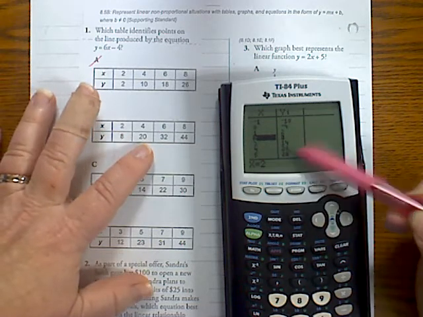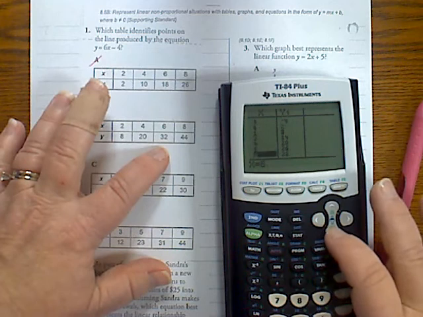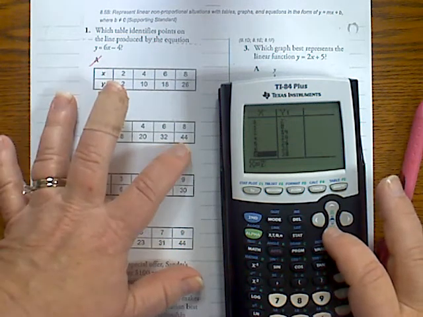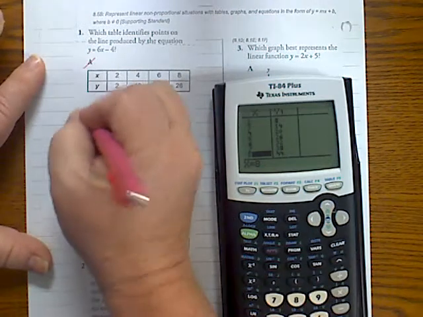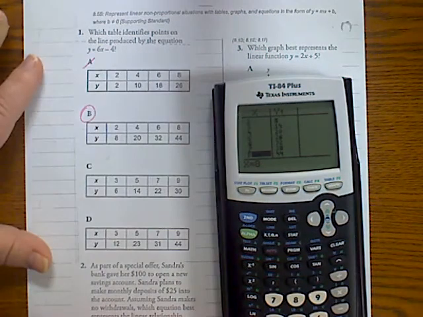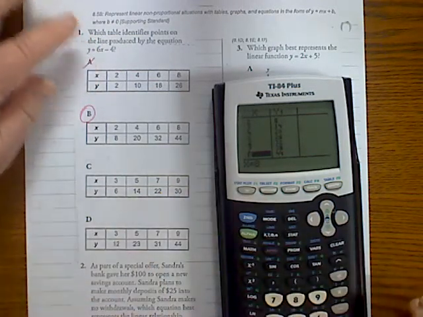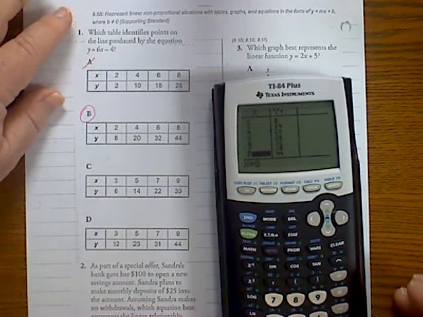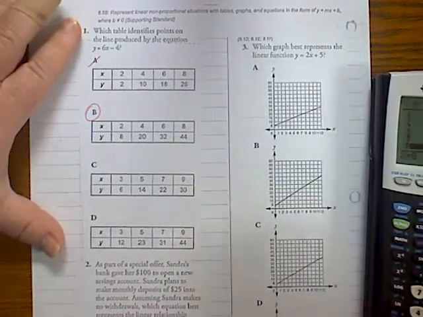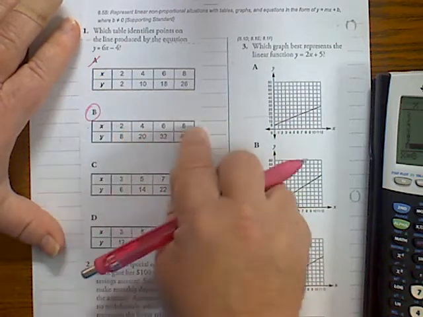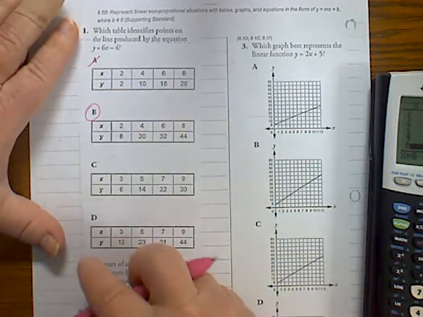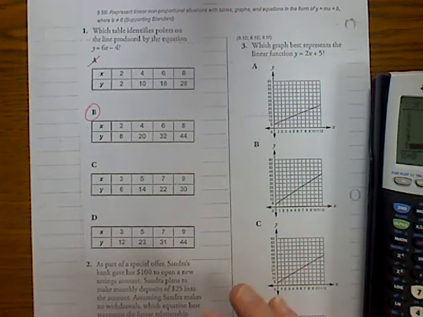Now we need to make sure it all matches. 4 and 20. 6 and 32. And 8 and 44. That was just too easy. Isn't that easier than doing y2 minus y1 over x2 minus x1, finding your slope? Then you would have to back out to find your y-intercept because there is nowhere x is 0. I'm not even going to show you the long way. It's just too complicated, and this makes it just so much easier, okay?